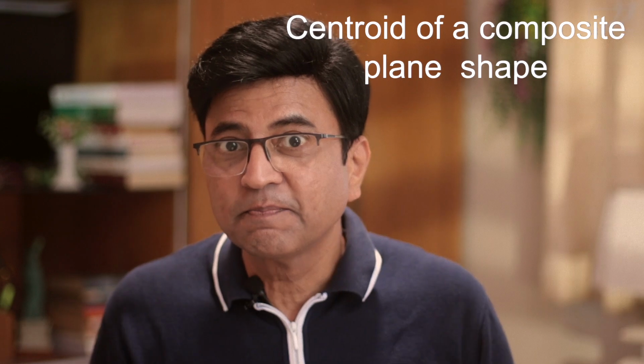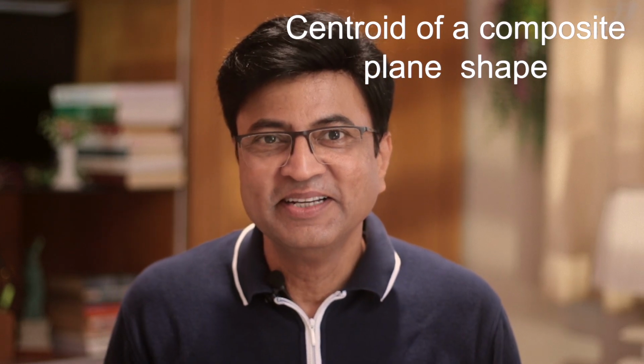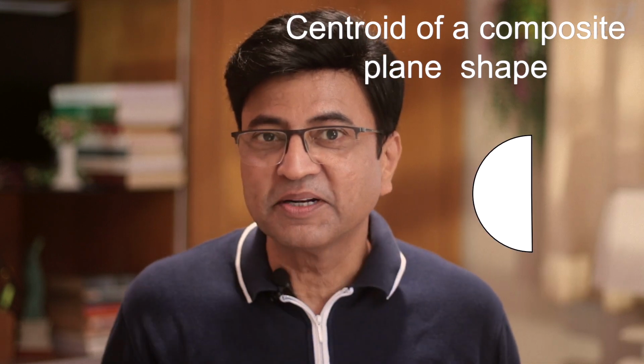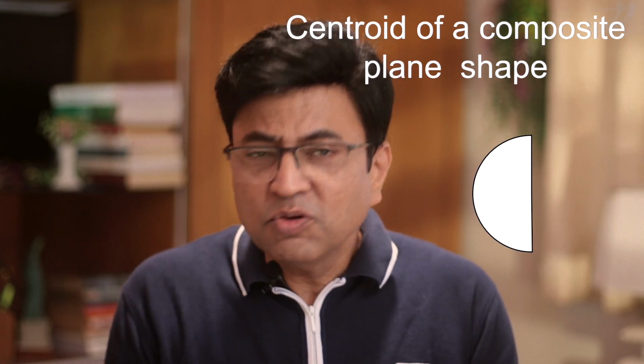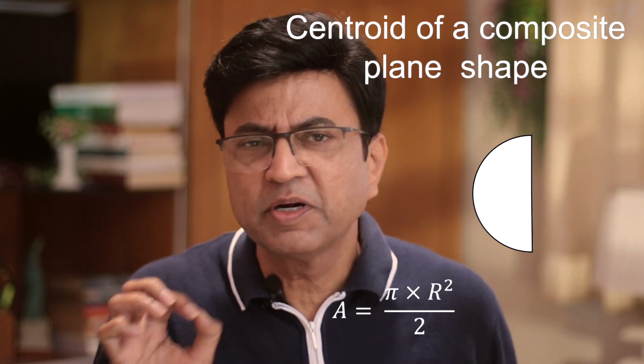Hey students, today we are going to study how to find centroid of a composite plane shape. A composite shape is combination of standard shapes. For example, here is a semicircle. Do you know how to find area of a semicircle? Yes, it is pi r squared by 2.